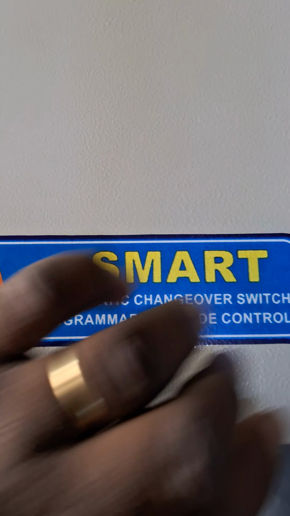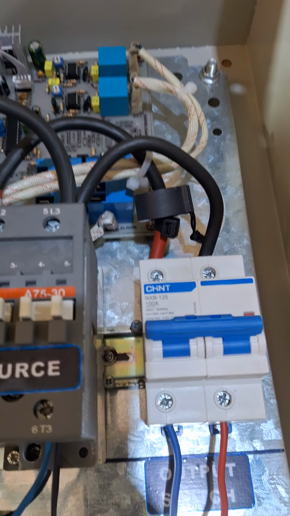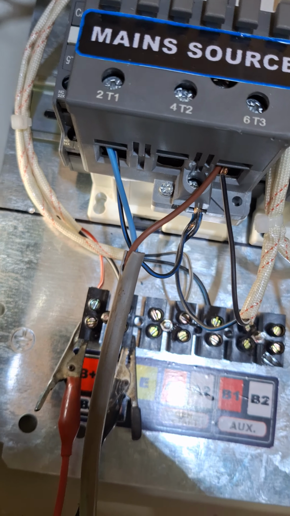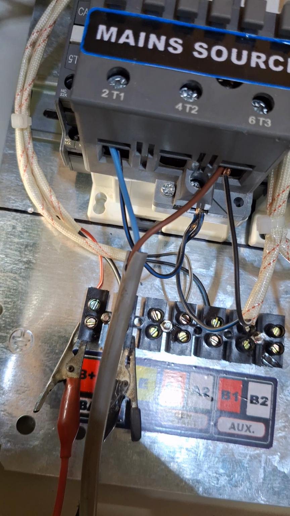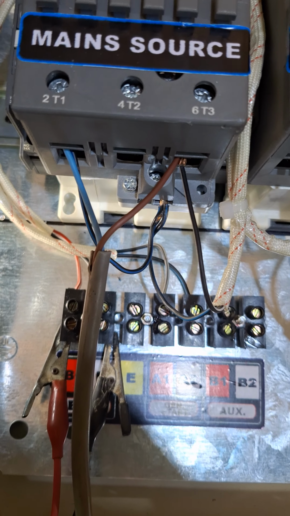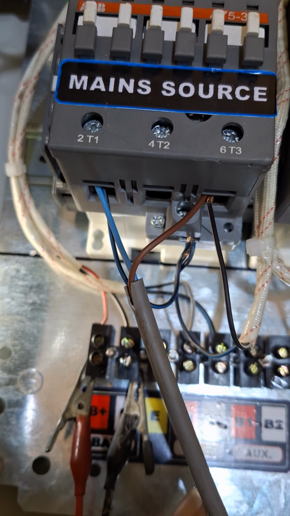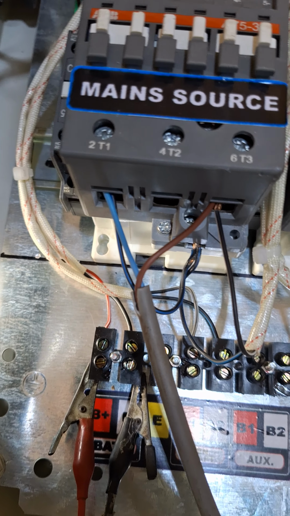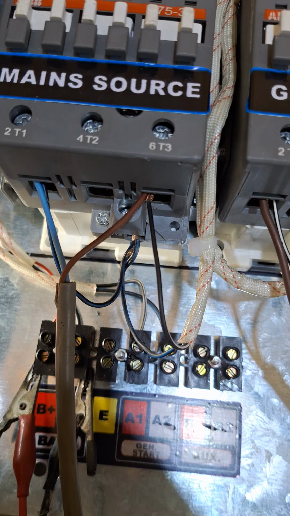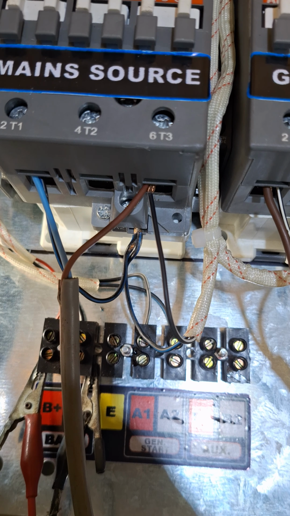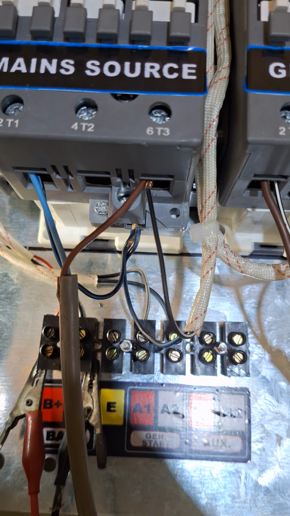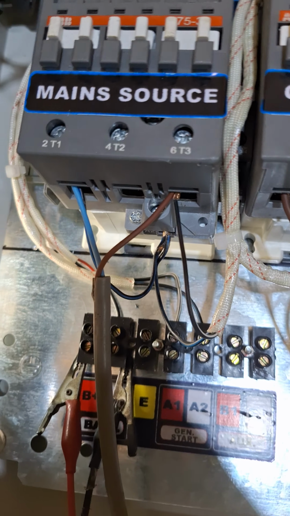So the internal components are very simple. We have our two contactors here. We have the one for the mains, we have the one for the gen, and our breaker for the outputs. So right here we have the battery connection. At the battery connection right here, you can actually see it has positive and negative. The same point is used to sense the battery voltage. Then right here we have our generator start, A1 and A2 connect to your generator starter, and that's everything.